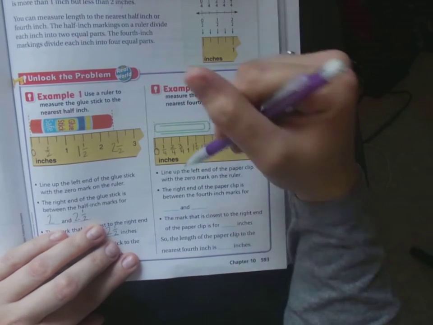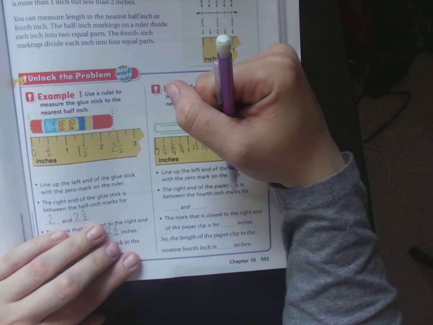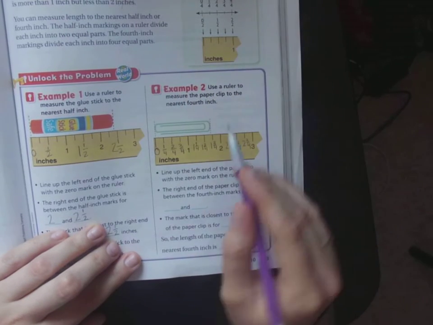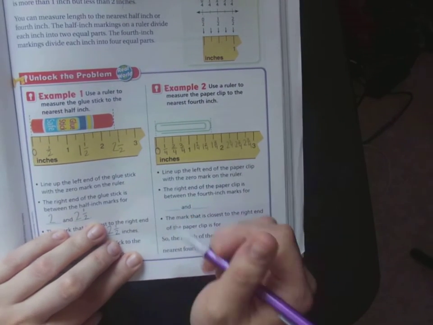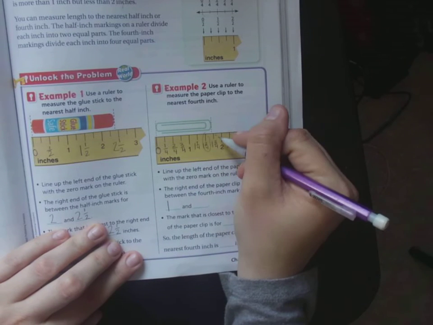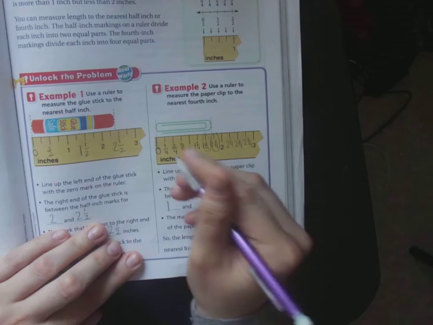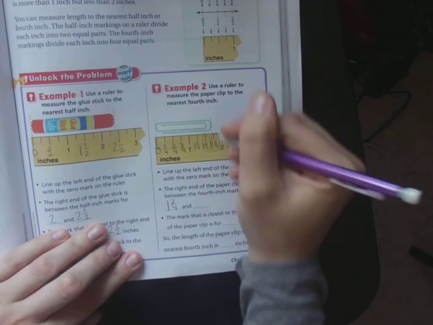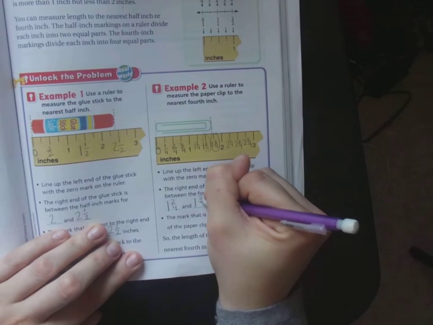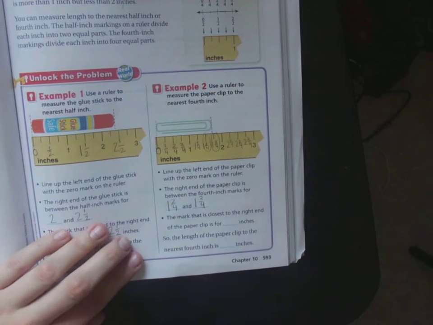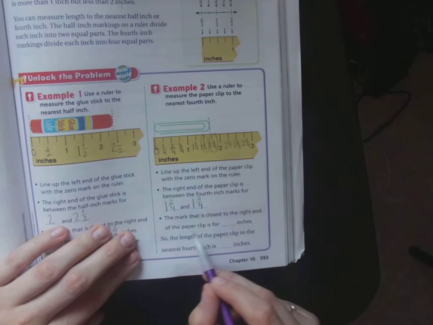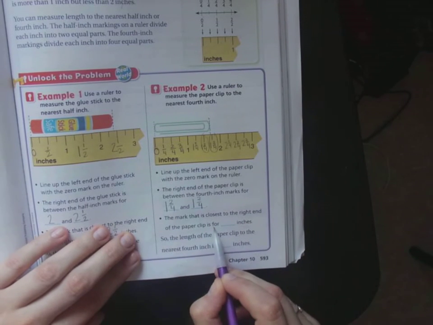So right now, the right end of the paper clip is between the fourth inch marks. So it's between 1 2/4 and 1 3/4. Because we see that dotted line, it's in between those two. So now the mark that is closest to the right end of the paper clip is what?